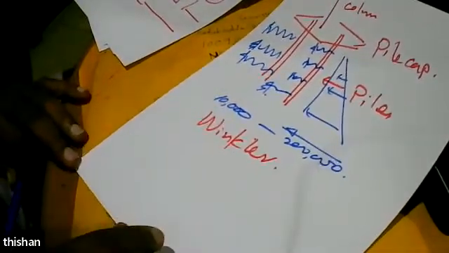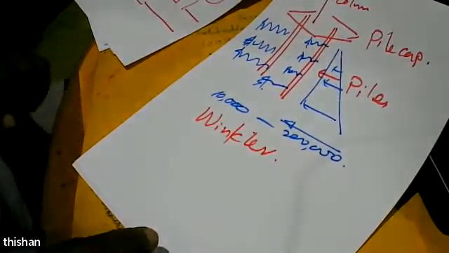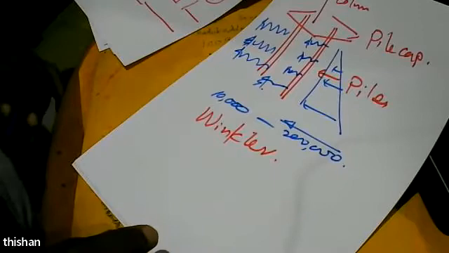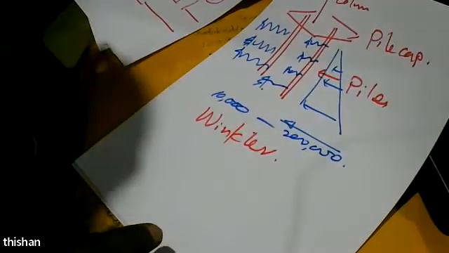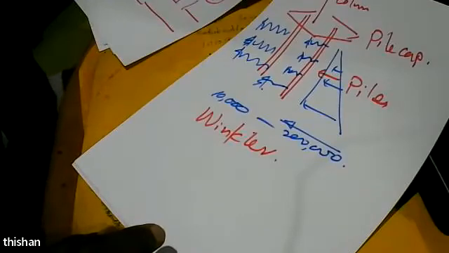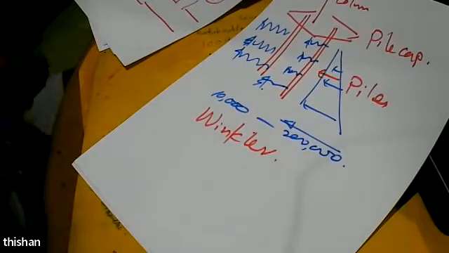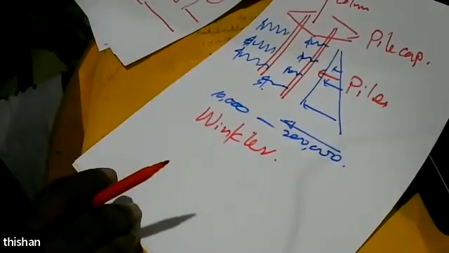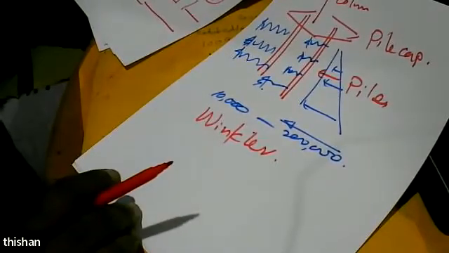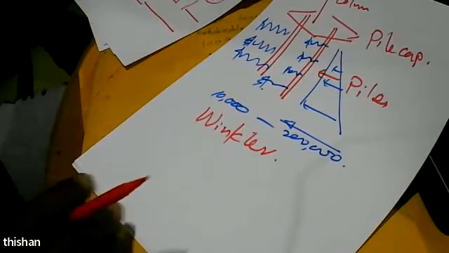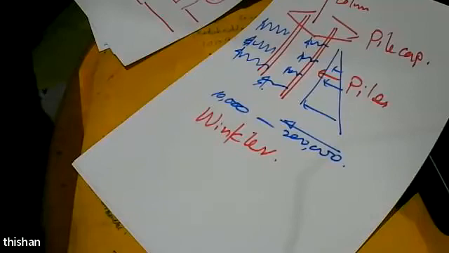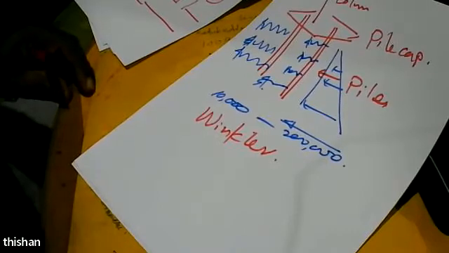Winkler springs. So instead of modeling the soil with finite elements, we will have a simple representation. That means we are going to break the soil into different layers. For each layer, depending on the depth, we can have a lateral stiffness, and we'll analyze the structure and see whether it's going to deflect too much or is okay. So this is the pile cap.